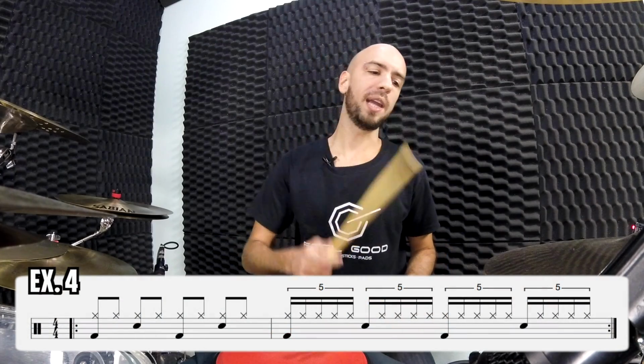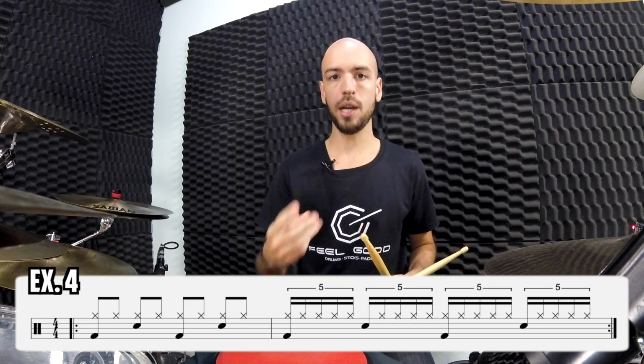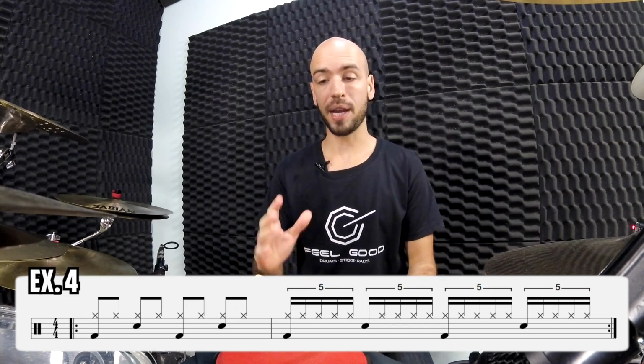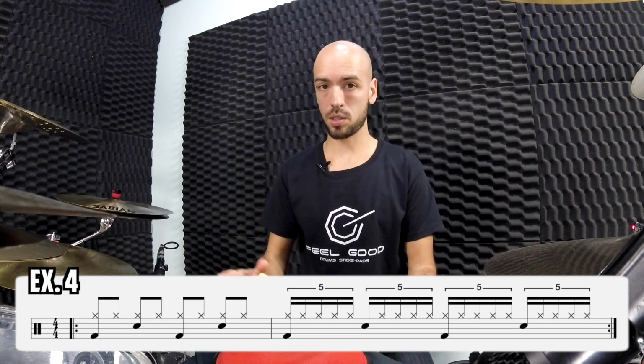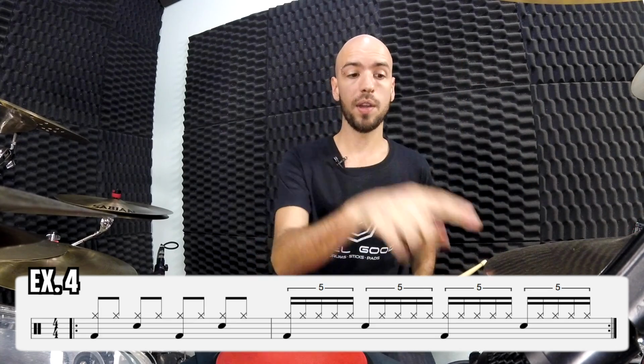So we're gonna start by playing 1 bar of a very simple groove, playing eighth notes on the hi-hat and playing the kick drum on beats 1 and 3 and the snare drum on beats 2 and 4. And we are gonna play on the second bar the same thing with your kick drum and your snare drum. The kick drum is gonna play beats 1 and 3, the snare drum beats 2 and 4, but we are gonna play quintuplets using single strokes on the hi-hat.